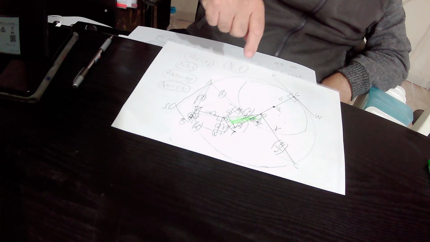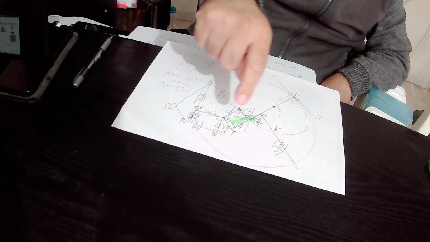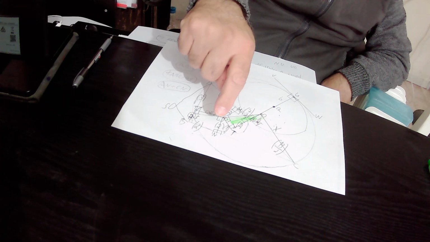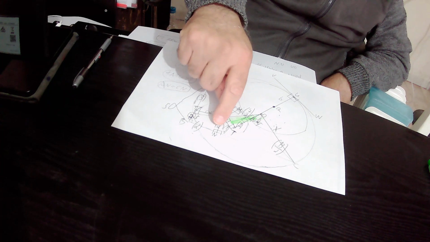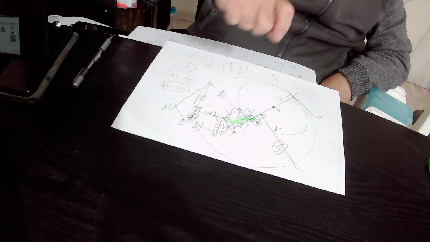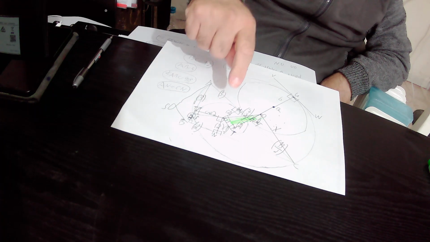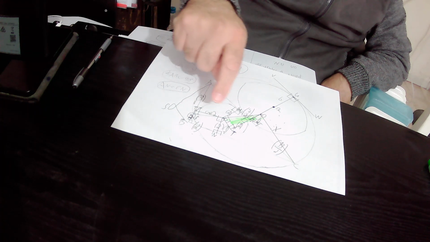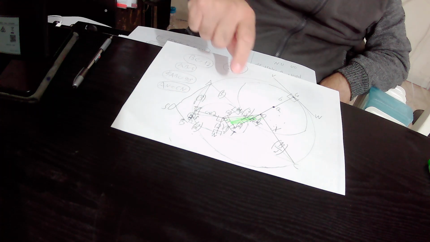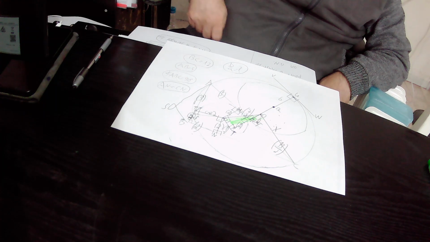Therefore, with all that I mentioned, tangent BC will be perpendicular to the radius NP, that is to say this angle equals 90 degrees and this angle equals 90 degrees. So inside the quadrangle PTBN, we have 1, 2, 3 right angles. Therefore, the fourth angle must be equal to 90 degrees.